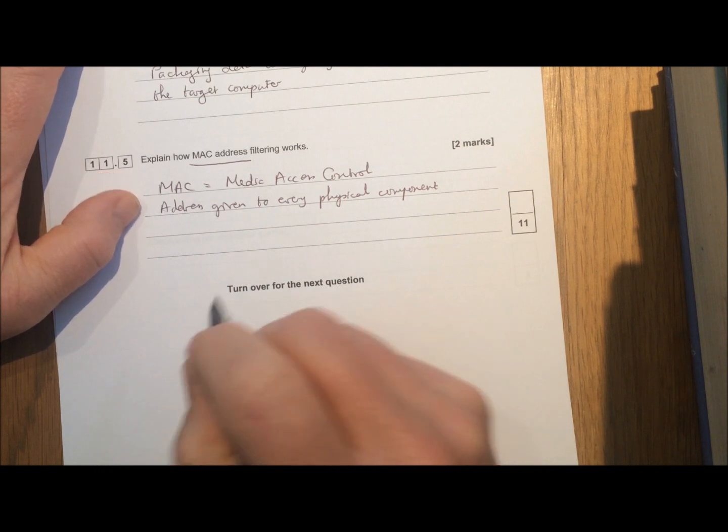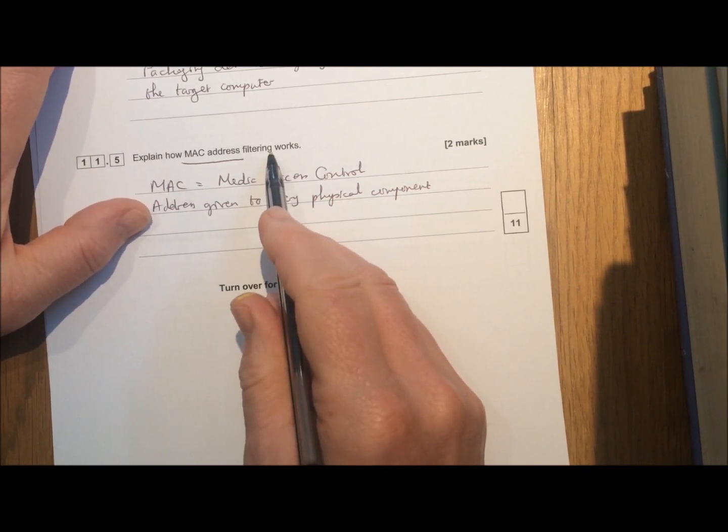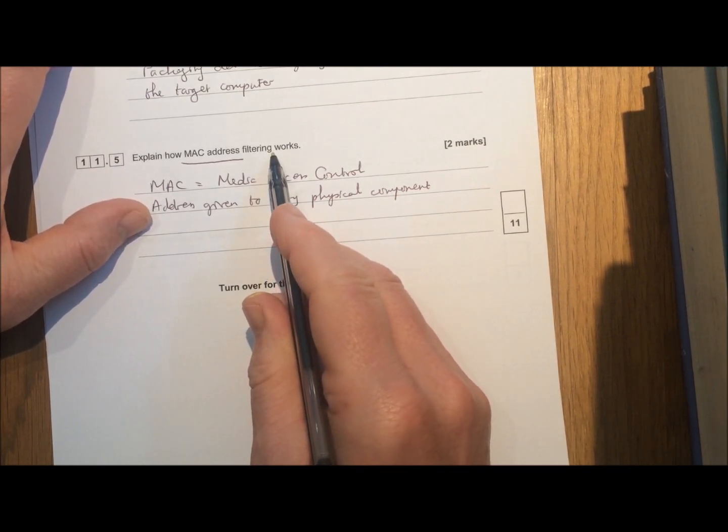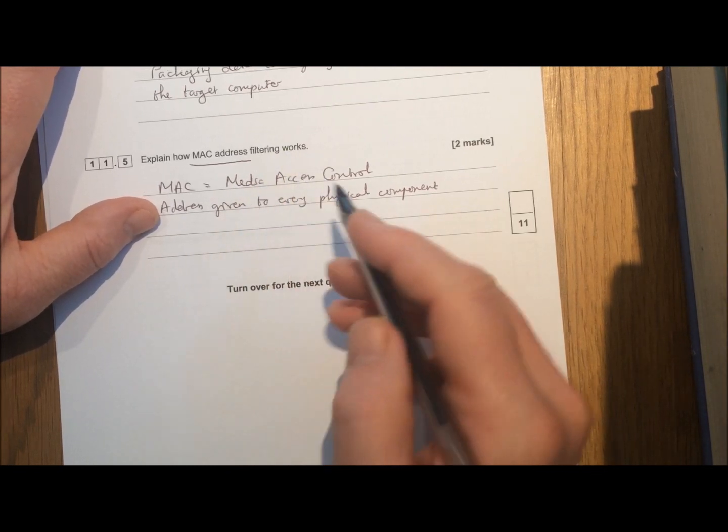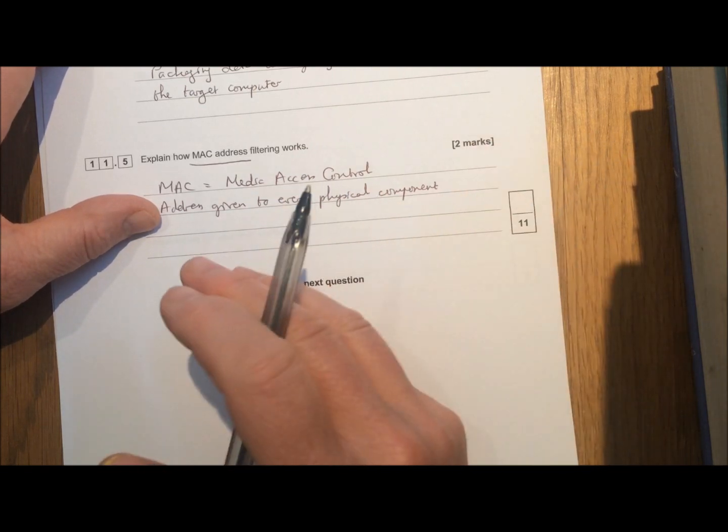Describe what a MAC address is, and then what do we mean by filtering? Well, this is where we're talking about network security. How do we make sure that only the devices we want to connect to our network connect to it?